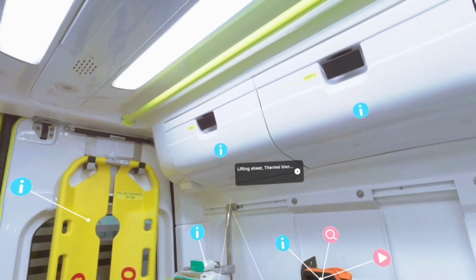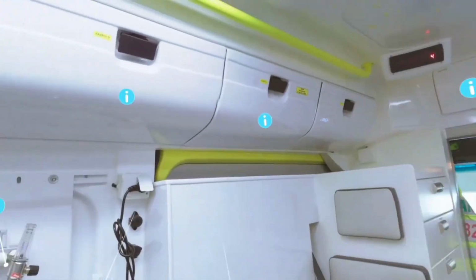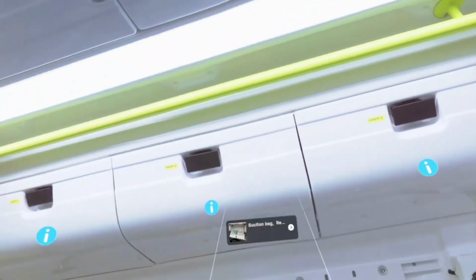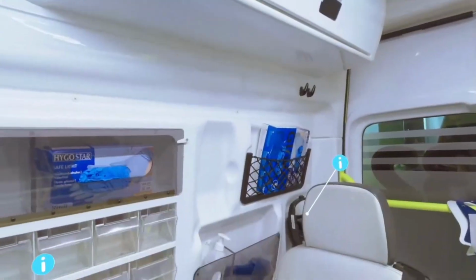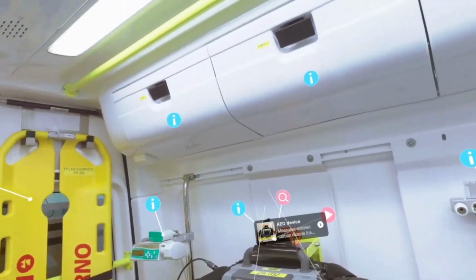So if I click into this one, this navigation experience, this brings me into the inside of an ambulance, and as you can see, it's loaded with equipment, but it's a very realistic representation, if you've ever been in an ambulance, of what it is like. There's lots and lots of equipment.